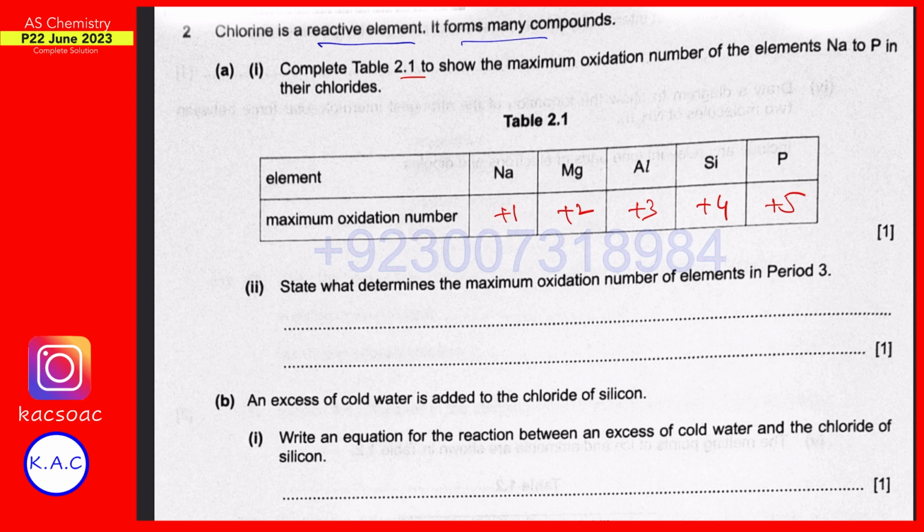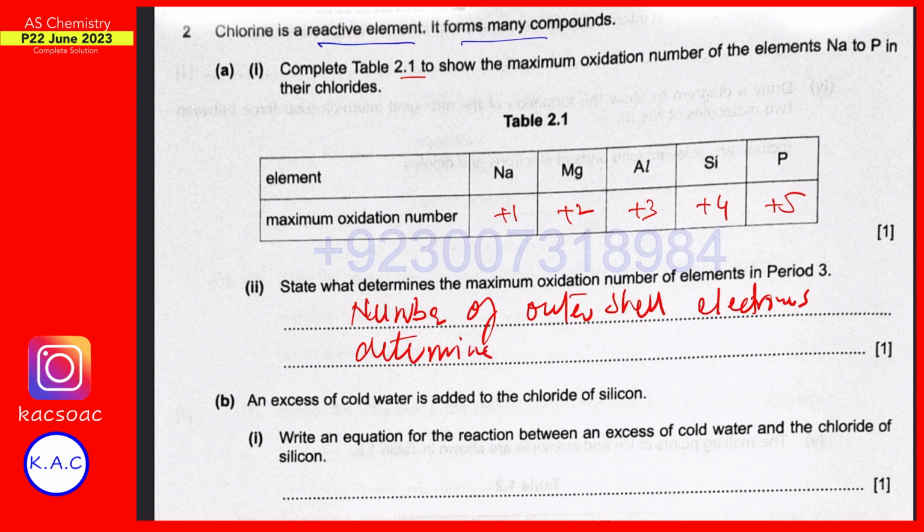State what determines the maximum oxidation number of elements in period 3. Basically, the number of outer shell electrons determines the oxidation states, the maximum oxidation state.